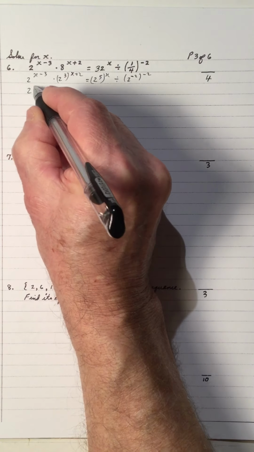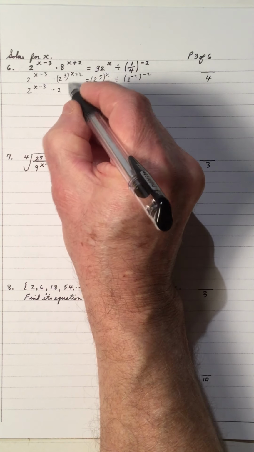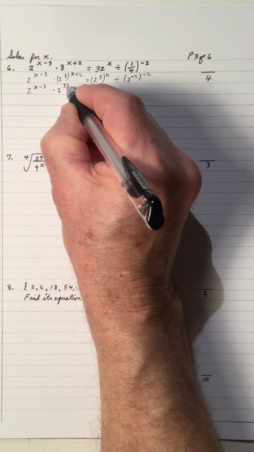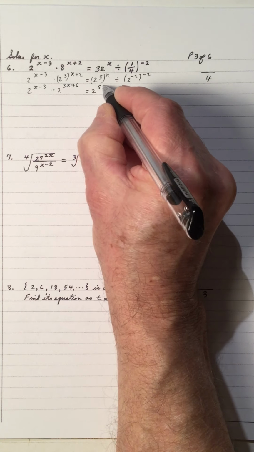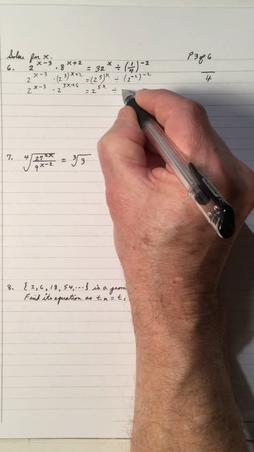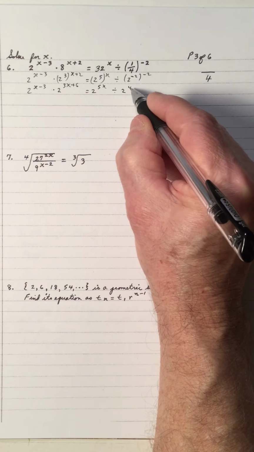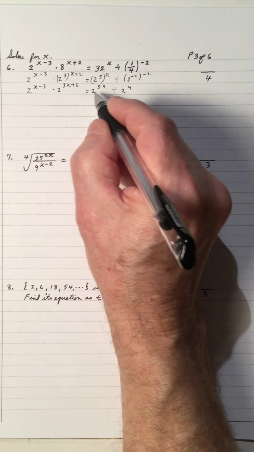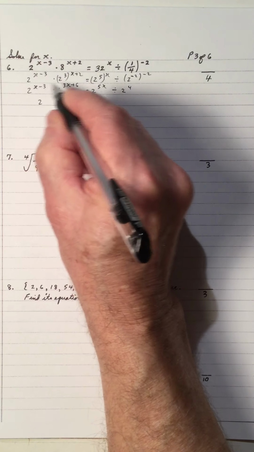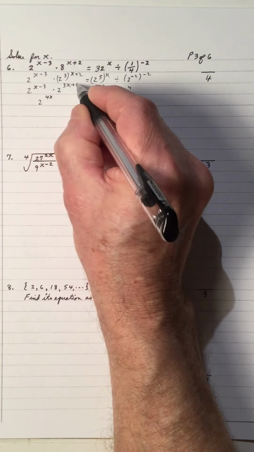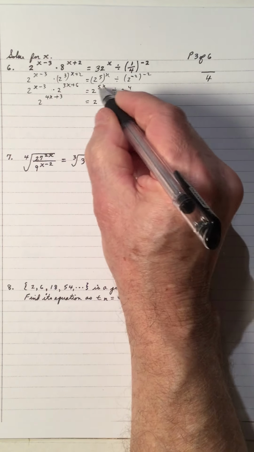Now that I have that, I'm going to work out the powers of the power, to get a single power. So 3 times x plus 2 is 3x plus 6. This is the power of a power, so 5 times x, 5x. And again, a power of a power, so I have a 4. Negative 2 times negative 2 is 4. Now, we simplify each side first. So we have a base of 2, so we add. So x plus 3x is 4x. Negative 3 plus 6 is plus 3. And because we're dividing, we subtract.